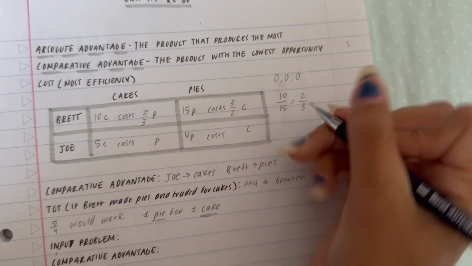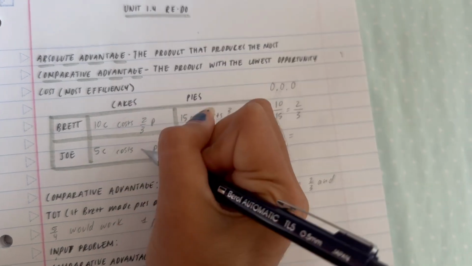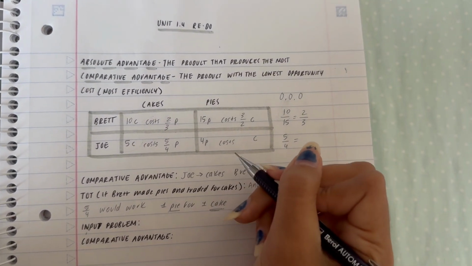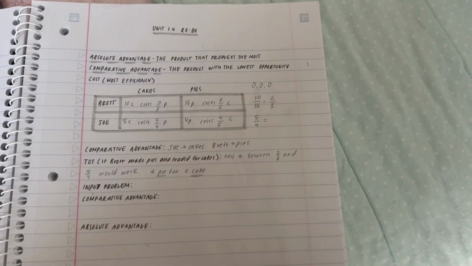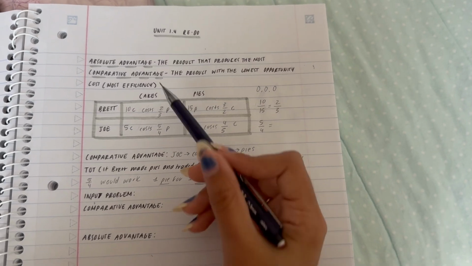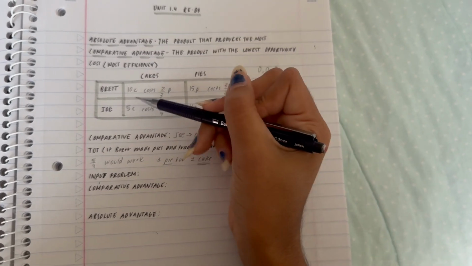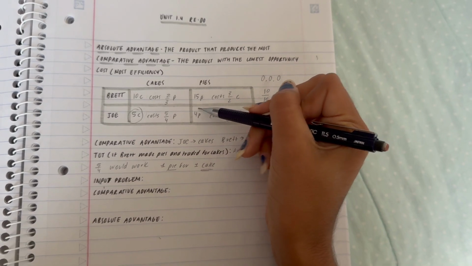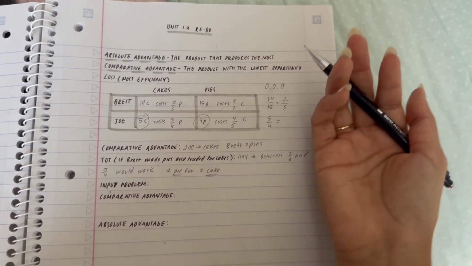And then for over here, your input over your other, which is 5/4. And then to get the reciprocal of that, you would just flip that around to get 4/5. Even without calculating anything at first, just looking at the amount of hours that it took to make the cakes and the pies, I would just be looking to find the smallest number for each, because that's the amount of hours that it would have taken me to produce that certain thing.